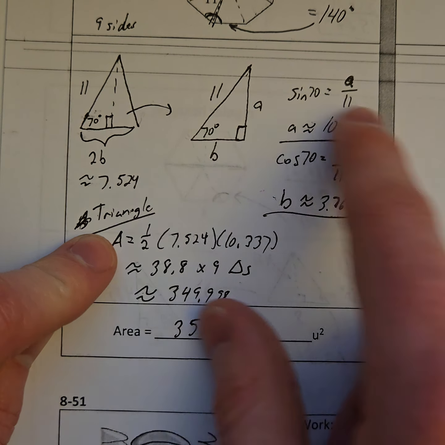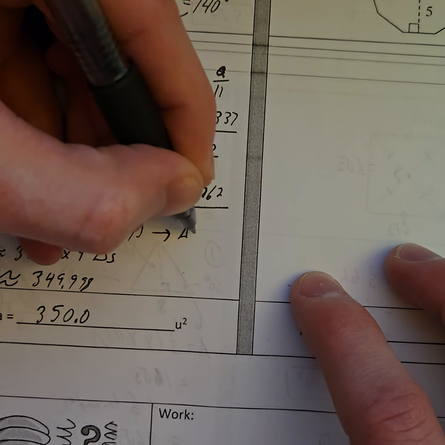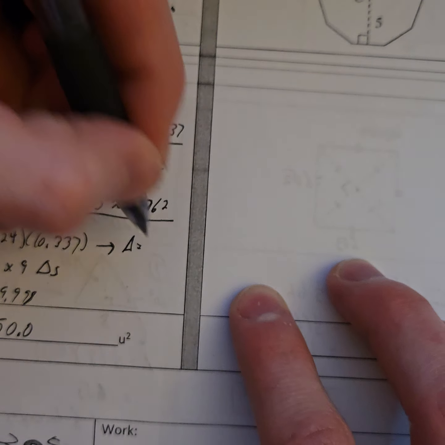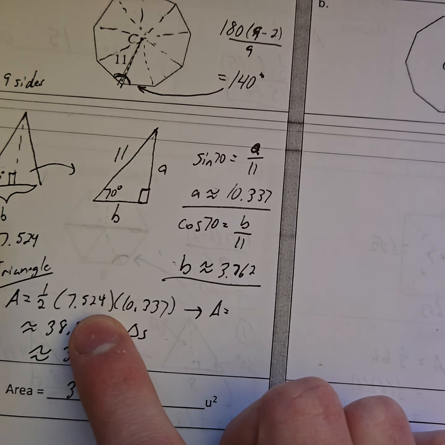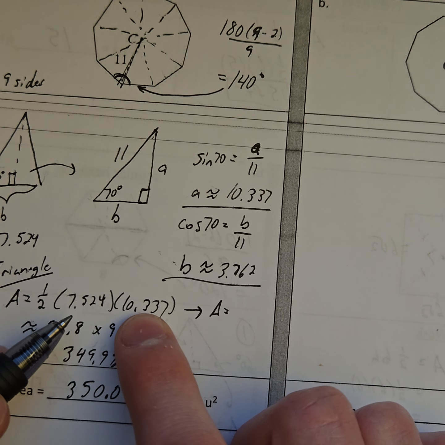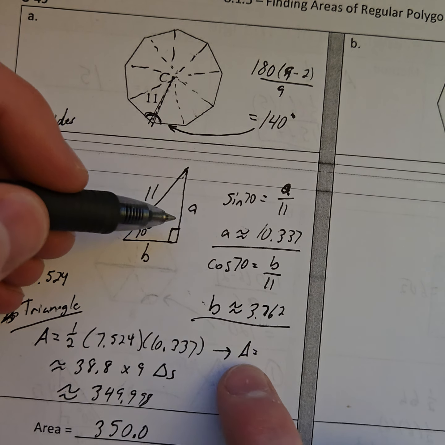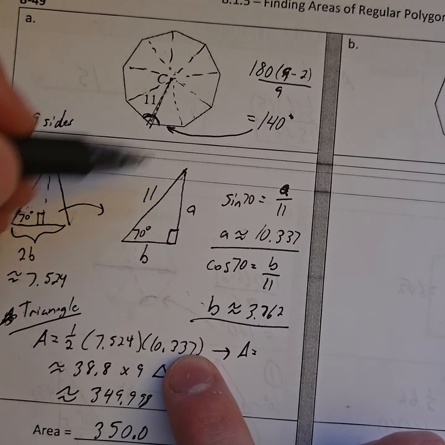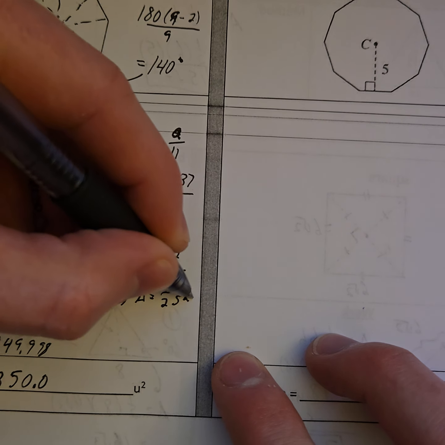So if we want to develop the formula for this, essentially what we did here was area was 1/2 of our side length times our apothem, is what we call this. I'll go over what the apothem is again. And then times our number of sides. So our formula is 1/2 SAN.